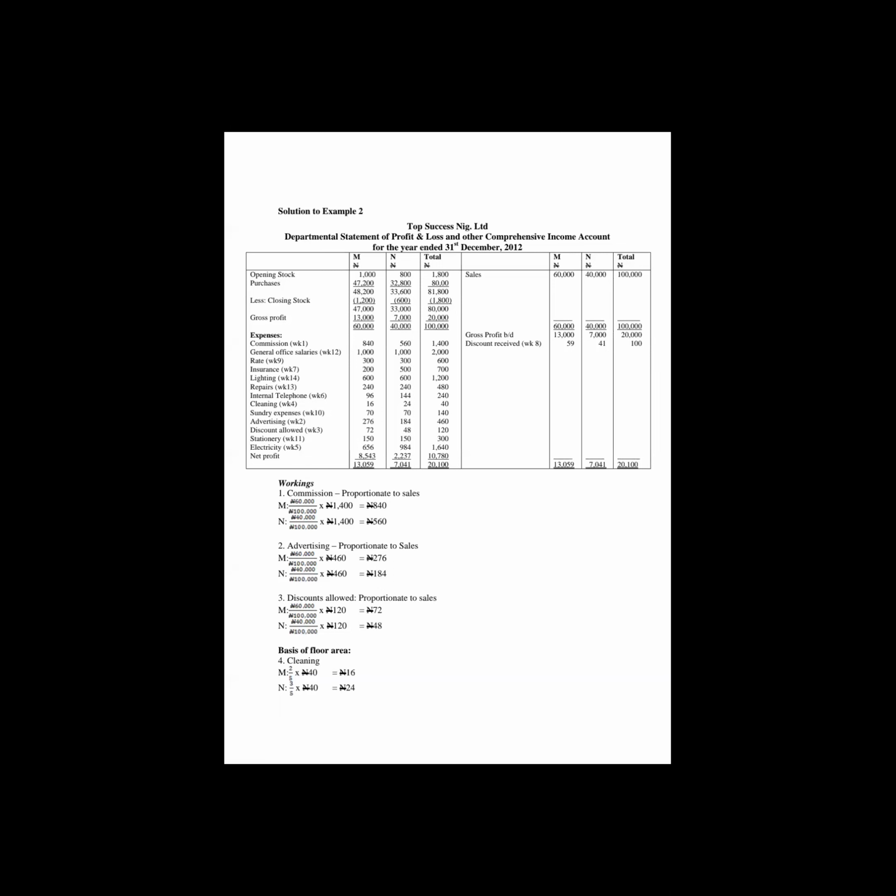Then we also have note number 7, internal telephone. Department M is 96. Department N is 144. Total 240. Then the next one is note number 8, insurance. You can see that our notes are not really in line with what we're having in the textbook, right? Yes. It's because of the pattern, the manner we use to follow for our own understanding, so that we'll not miss anything. Insurance for department M is 200. Department N is 300. Total 500. We also have general office salaries, which is note 9.